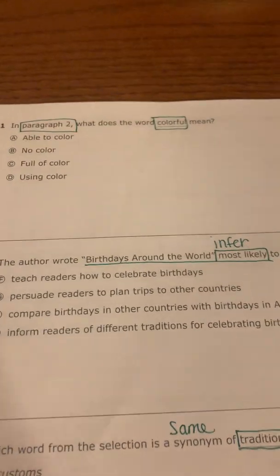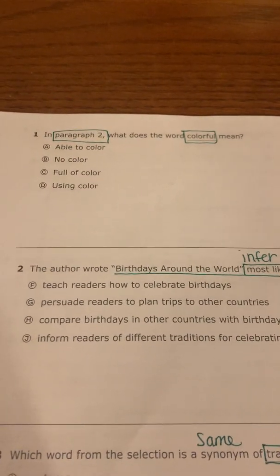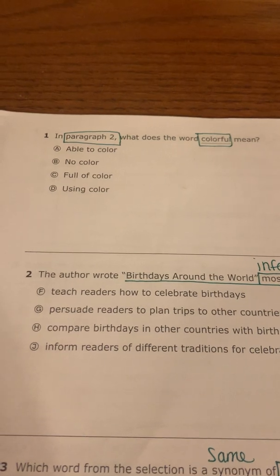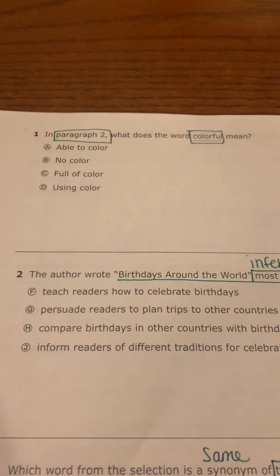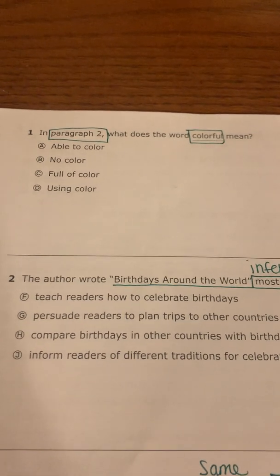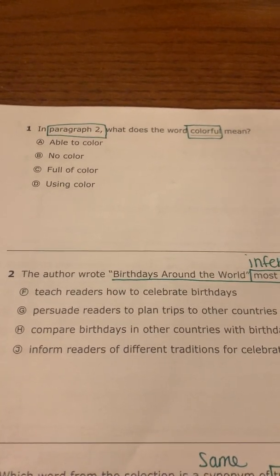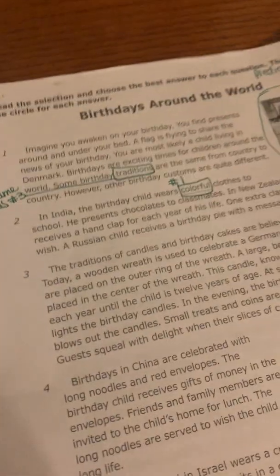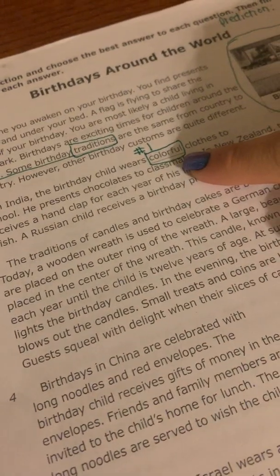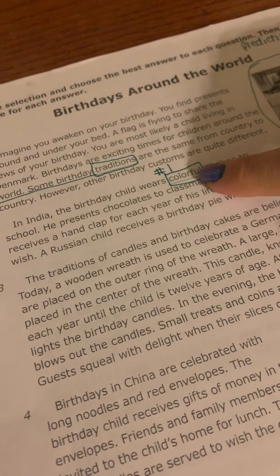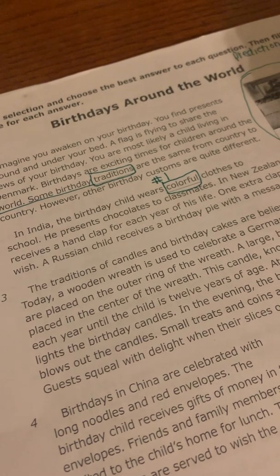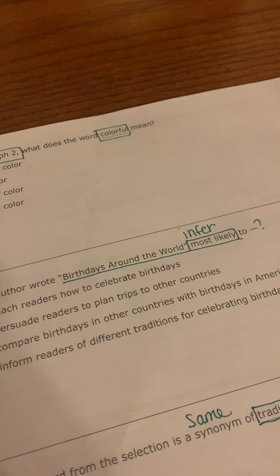So on number 1, I would code my question like this. So you should have your paper in front of you and you should be doing this with me. I did in paragraph 2, what does the word colorful mean? So I put that in there. And then I know I can go back to paragraph 2. And I boxed in colorful and I put number 1. Okay. I know I have to find it there and figure out what it means.